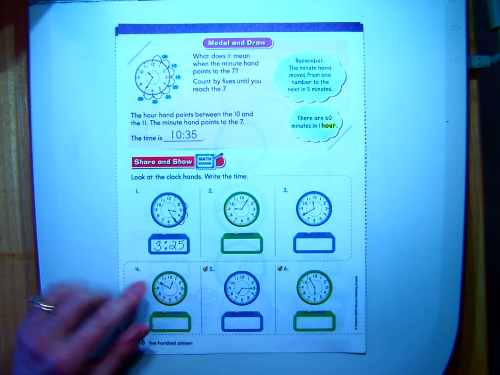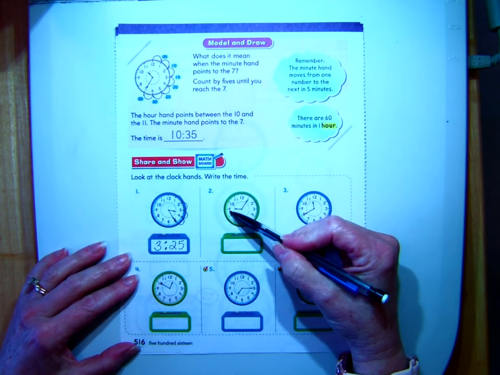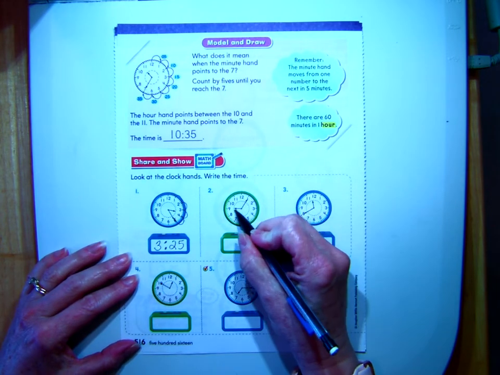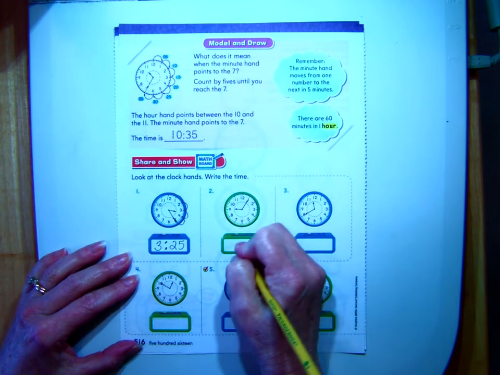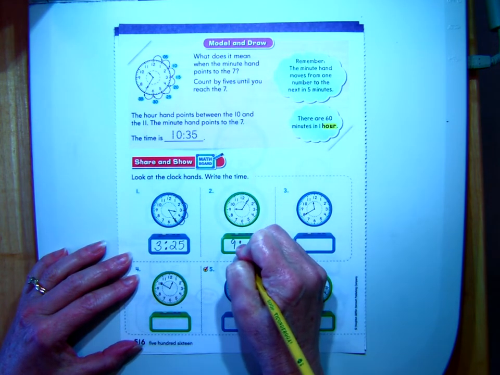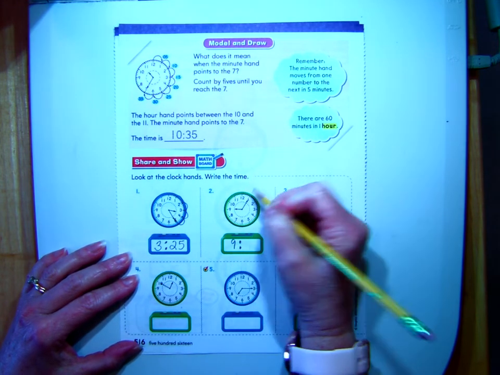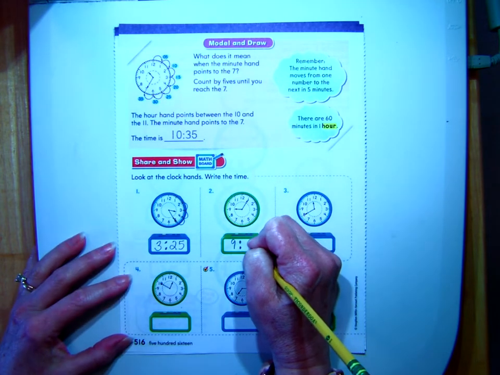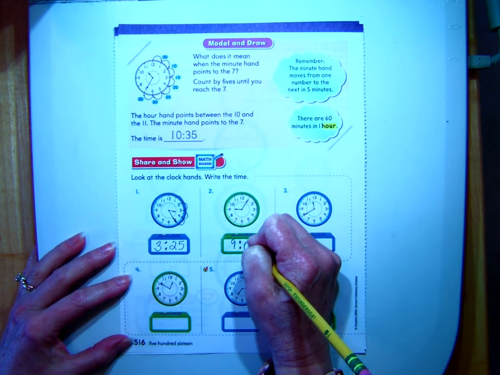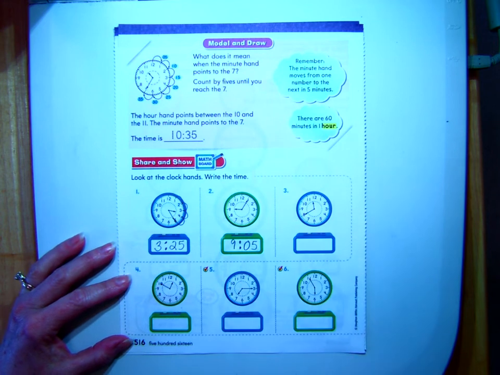So, number 2. This says 9 something. So my short hand is on the 9. That one's an easy one. And then, 5. Oh, how do I write that? 5, 0, 5.